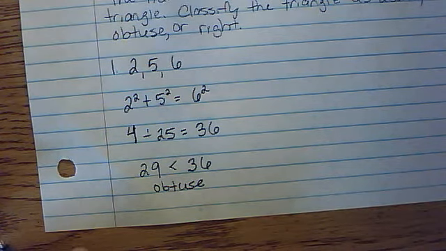Now on your paper, I will be checking this on your notes. Use the numbers 6, 9, and 10 as side lengths and tell me whether they are acute, obtuse, or right. So the side lengths are 6, 9, and 10.